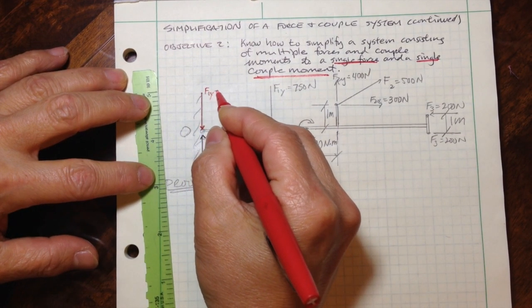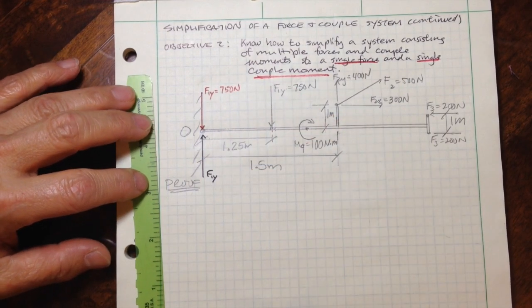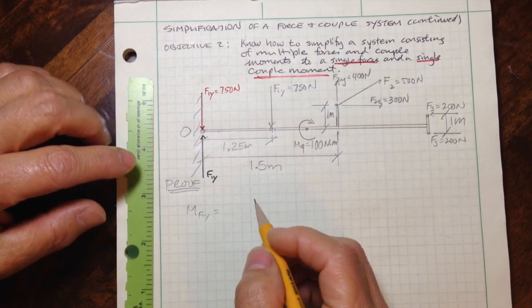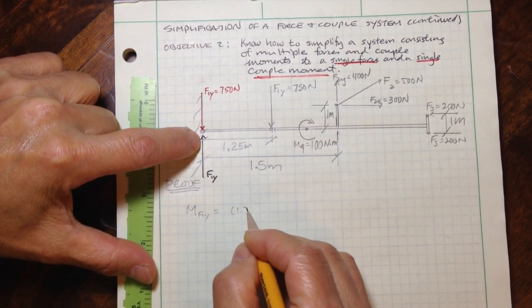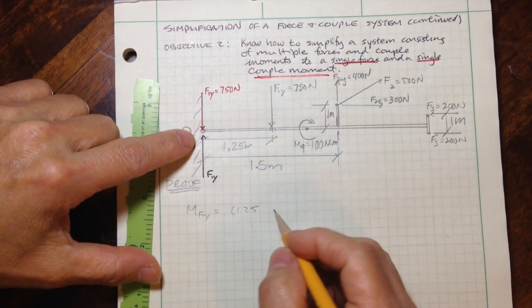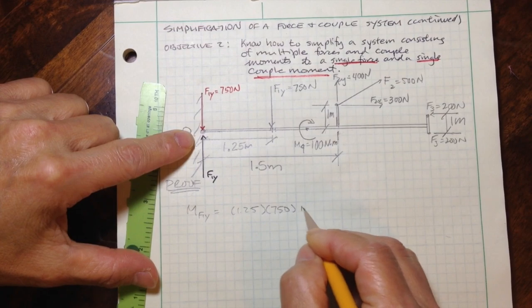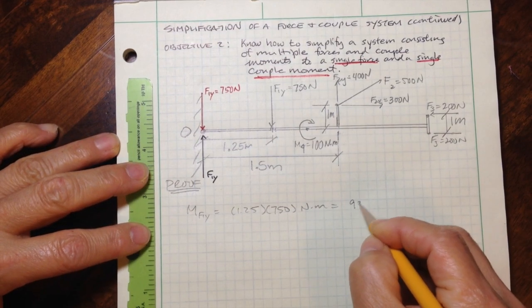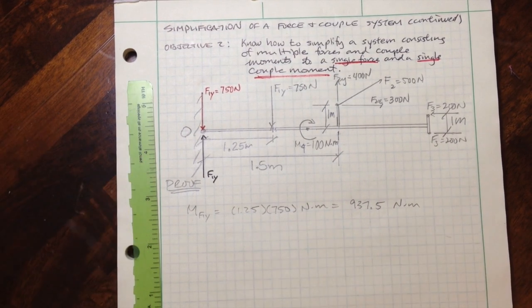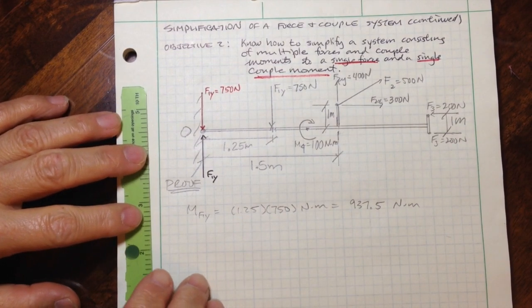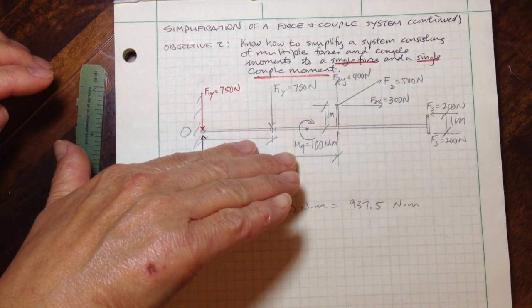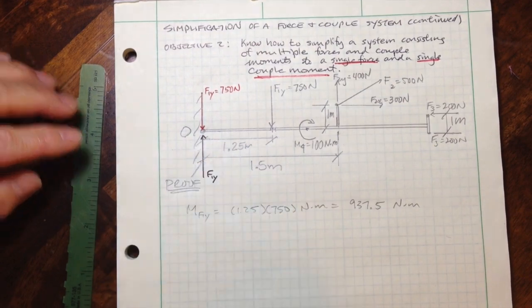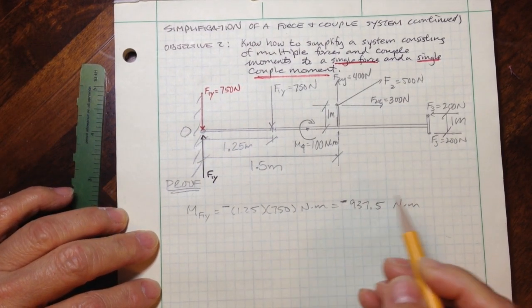And we'll call that F1y, which is 750 newtons. So we calculate the couple moment due to force F1y to be 1.25 times 750 newtons, and that would give us 937.5 Newton meters. To determine whether it's positive or negative, use the right hand rule. Direct your fingers along the moment arm, swing it in the direction of the force, and you see that the moment vector goes into the page, therefore it's a negative value.